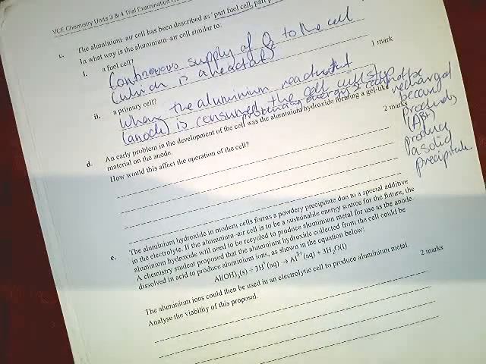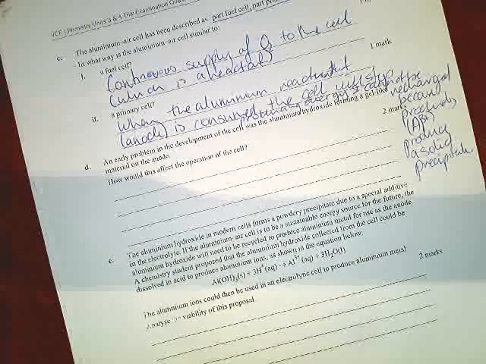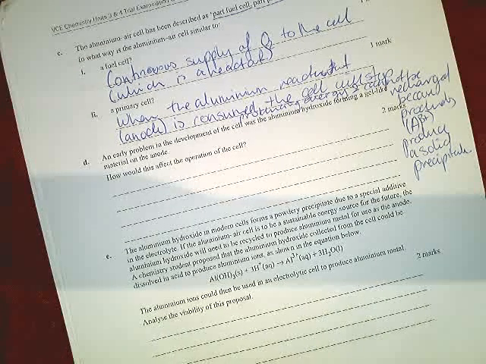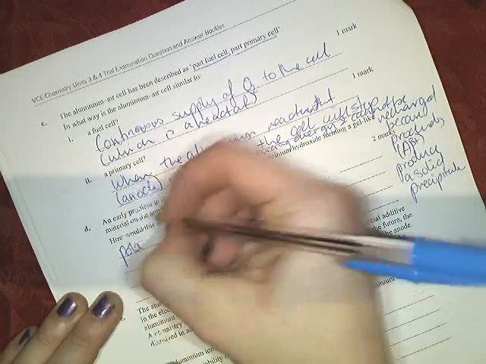precipitate. Okay. An early problem in the development of the cell was the aluminium hydroxide forming a gel-like material on the anode. How would this affect the operation of the cell? Well, remember how we called this polarization?